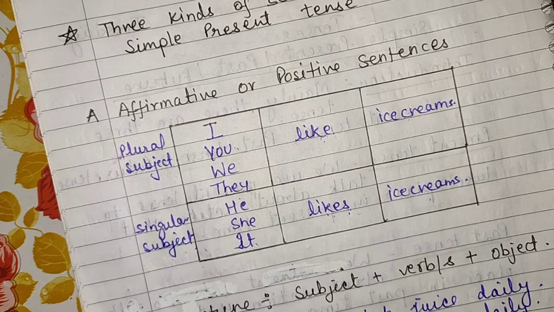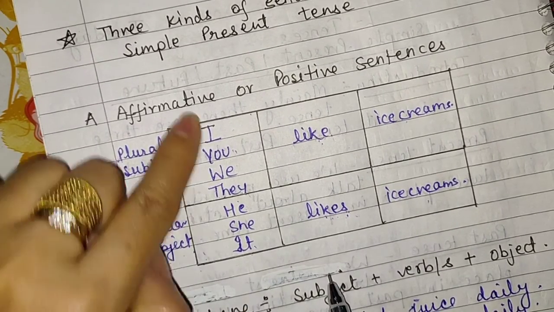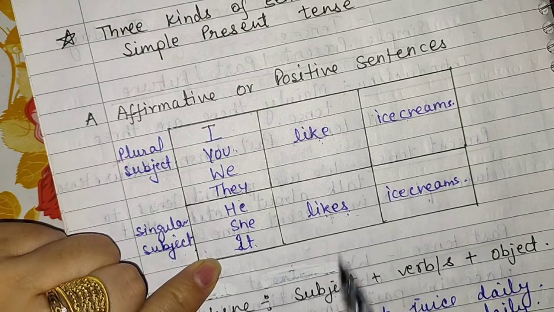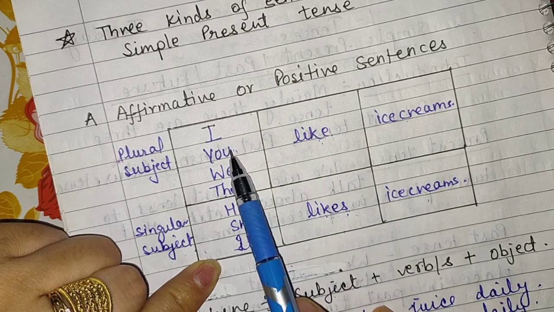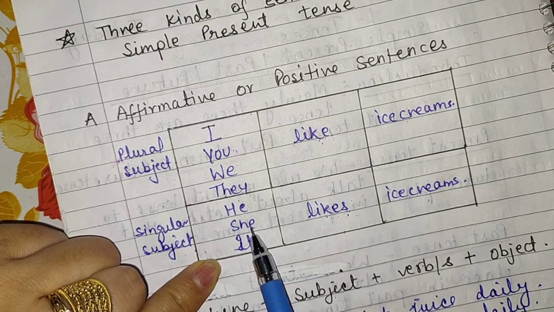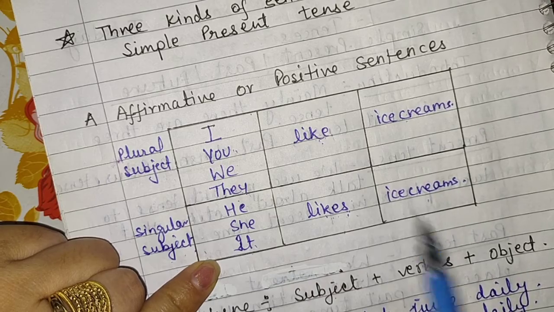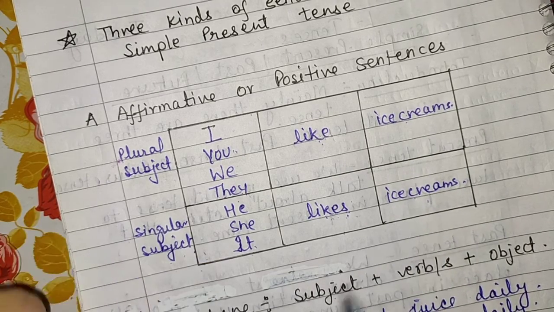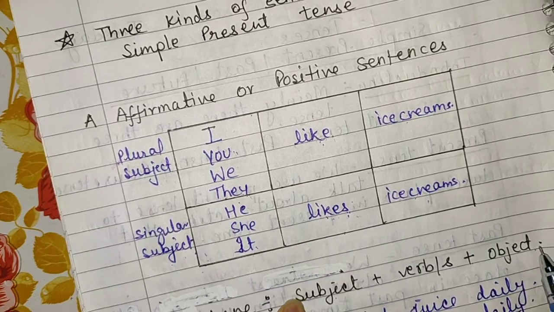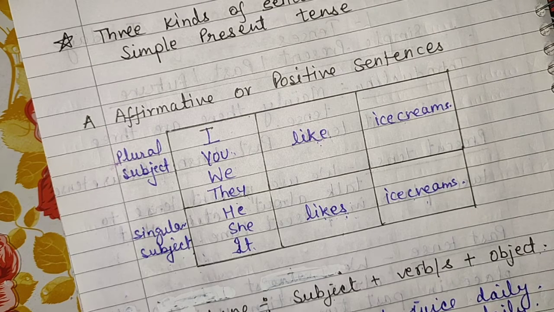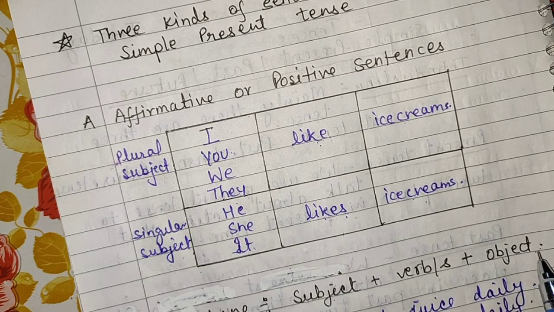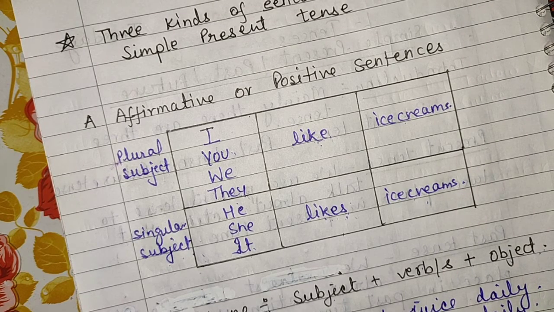Okay, now the structure we are following here is subject, then verb, with s or without s. Without s means we are using a plural subject, and with s we are using a singular subject. Then plus object. Object is ice cream. So this is your structure. If you learn this structure properly, and practice making sentences according to this structure, you will find it very easy to make sentences in each tense.